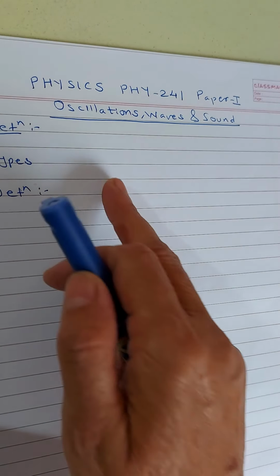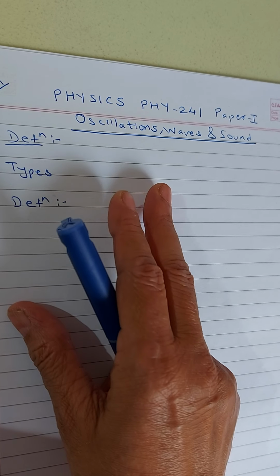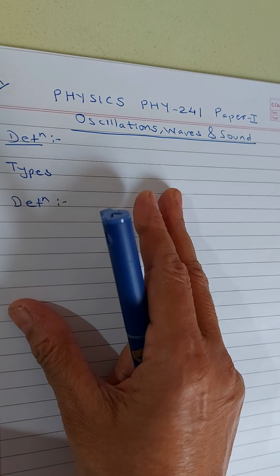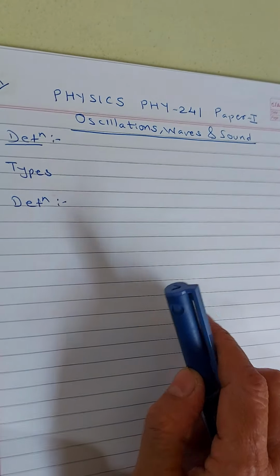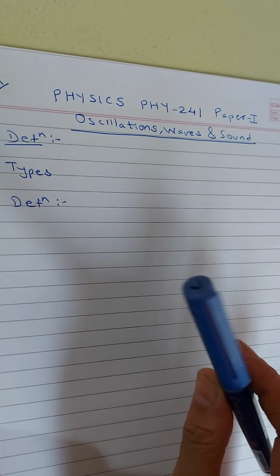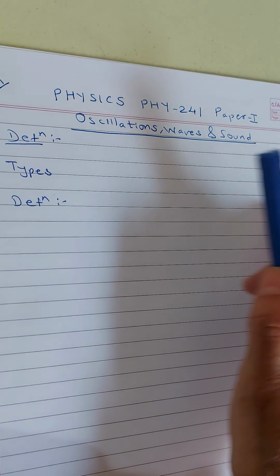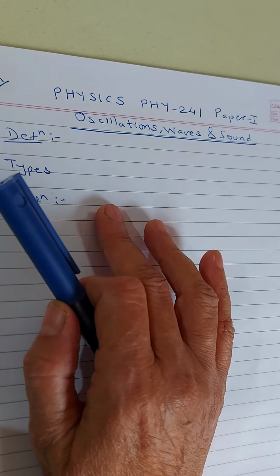So what do you mean basically by wave motion? Wave motion is the motion of an oscillatory disturbance through the medium. Now, the waves which travel continuously in the same direction are called progressive waves.